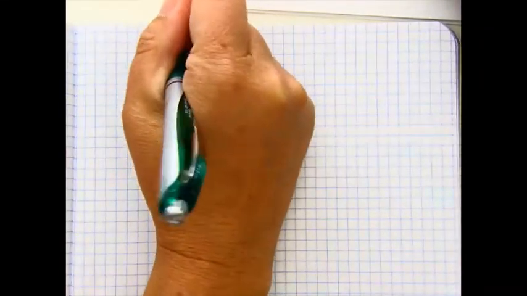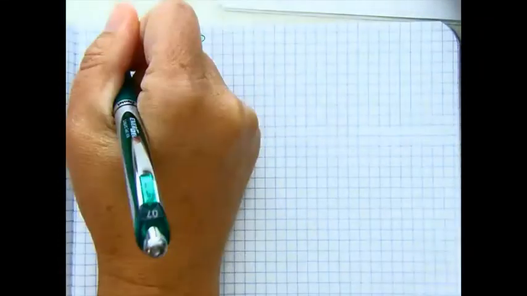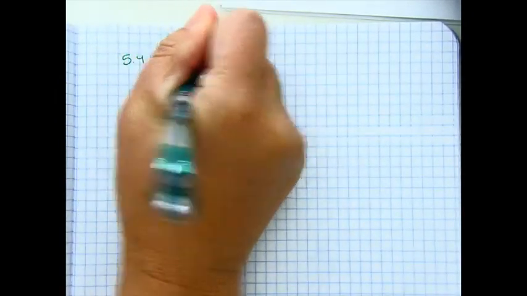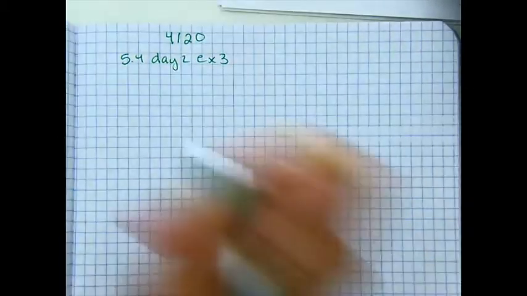To give it a go. Today is April 20th, and today we're doing 5.4 day 2, and we're just going to cover example 3.